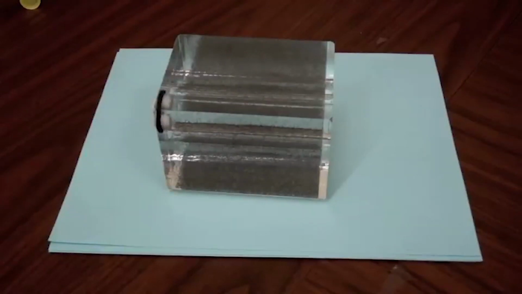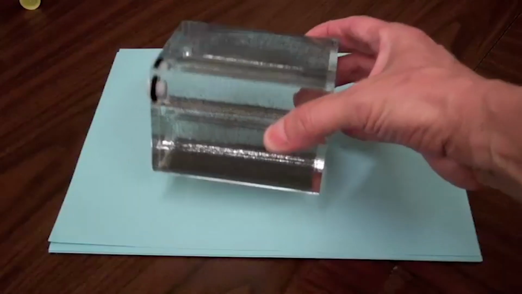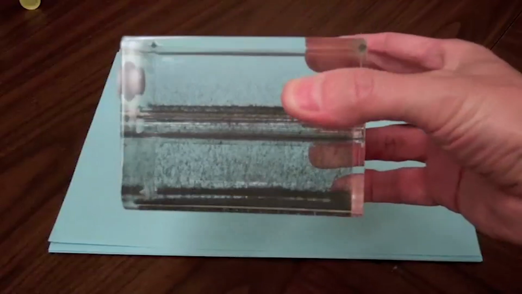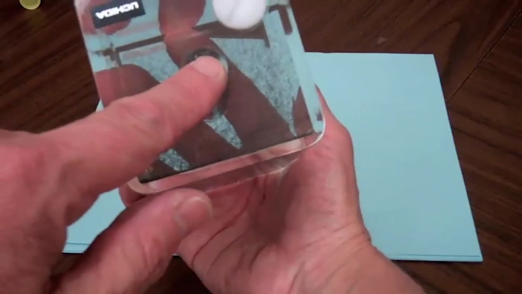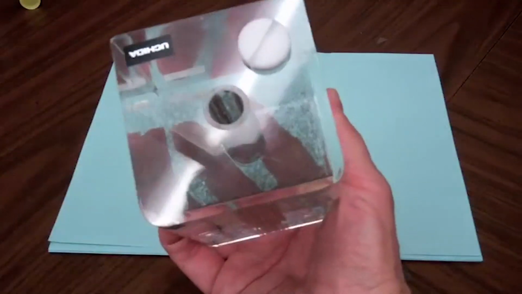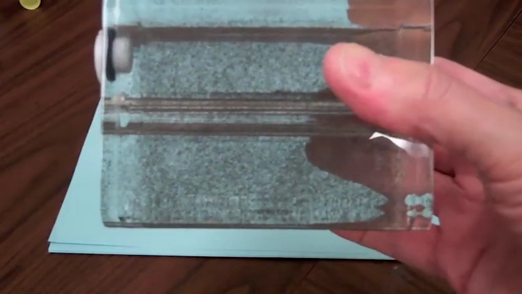We can use iron filings to visualize magnetic field lines. So what I have here is a container which contains iron filings in a suspension, and there's a hole down the middle where we can insert a bar magnet. So what I'm going to do is shake this to get a nice uniform distribution of the iron filings, and then I'm going to insert a bar magnet and we're going to watch what happens.